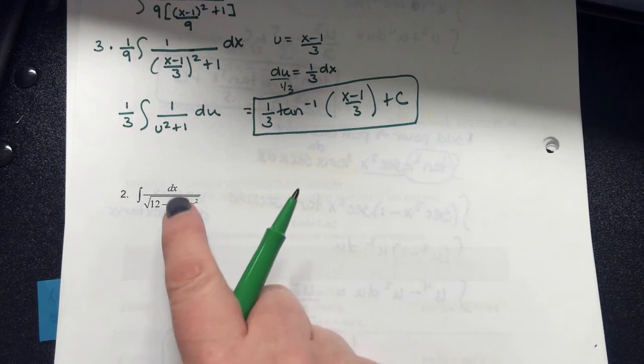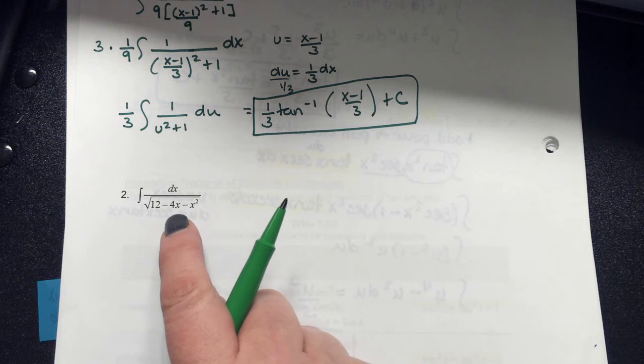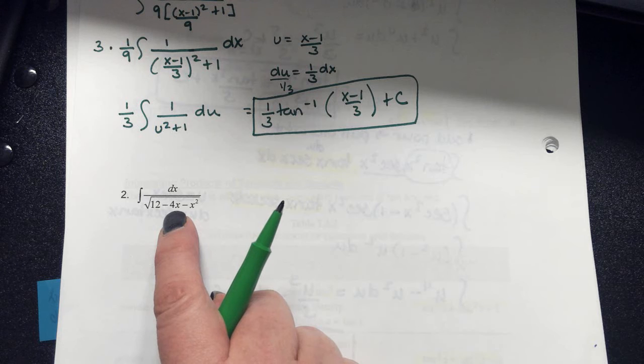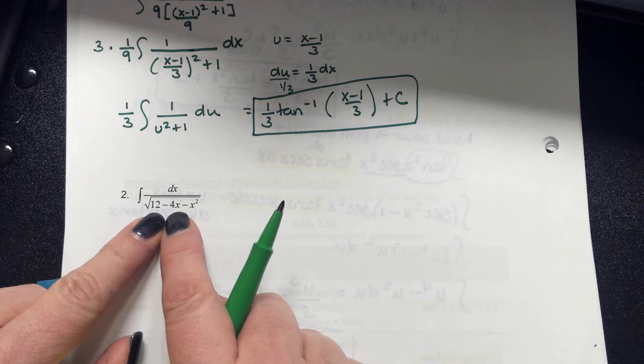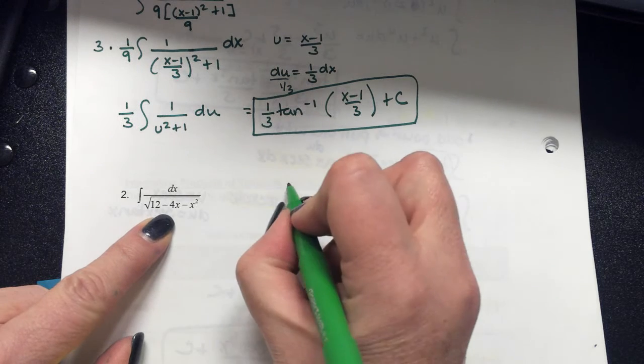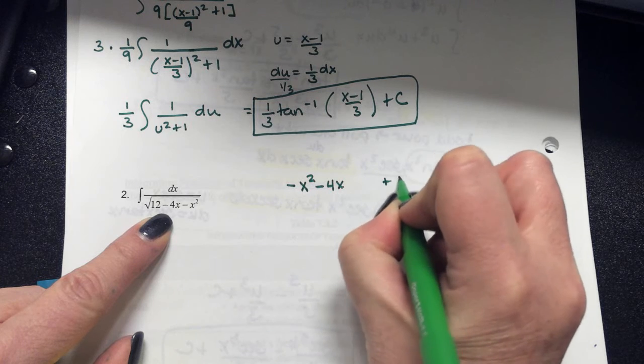Now notice number 2, you also have a constant in the numerator. So obviously a u sub is not going to work with what's in the denominator. So what I'm going to do is complete the square on what's underneath of my radical. So I'm just going to rearrange this as a negative x squared minus 4x, and I'm going to pull this plus 12 out.